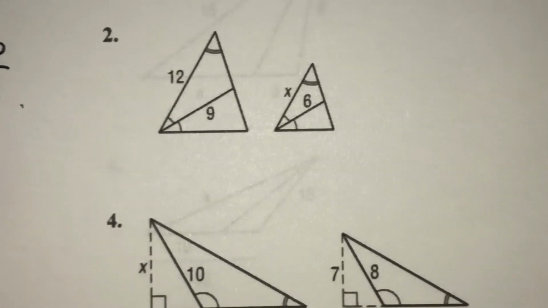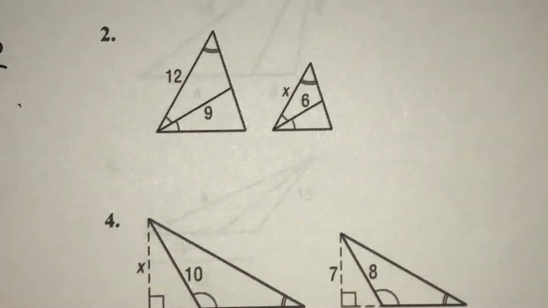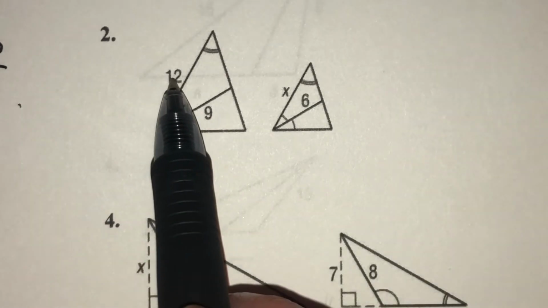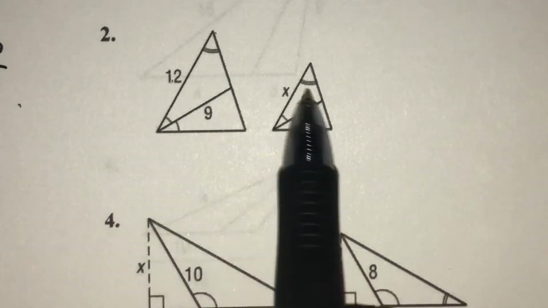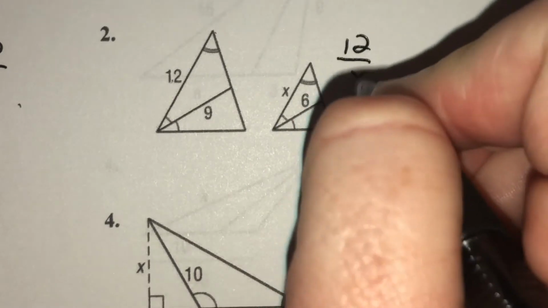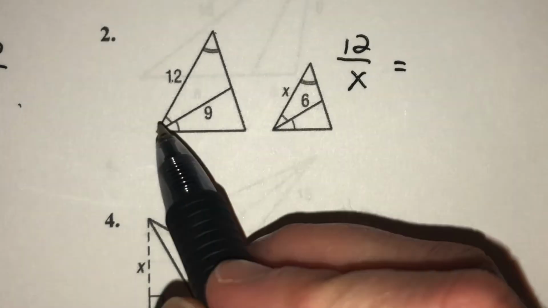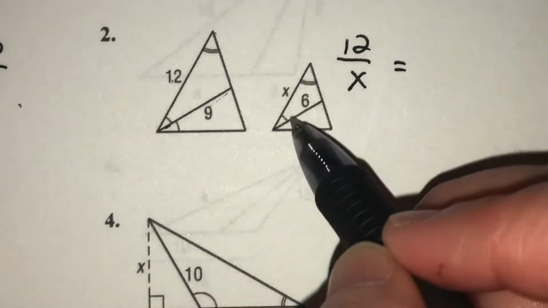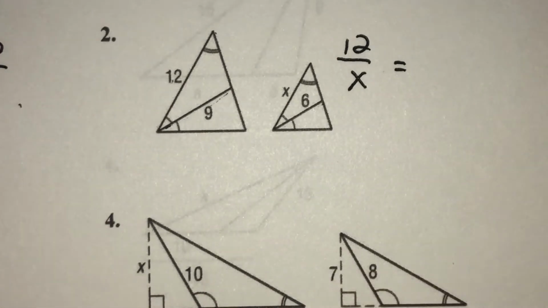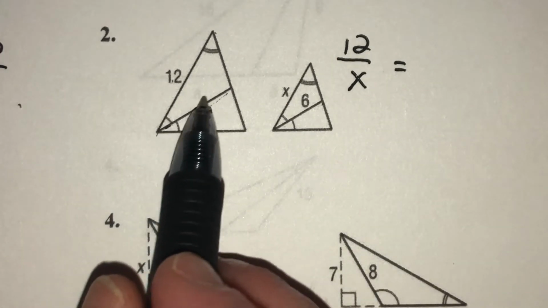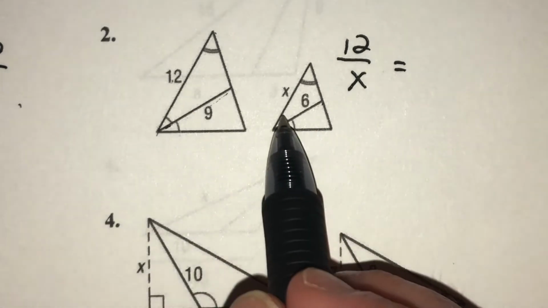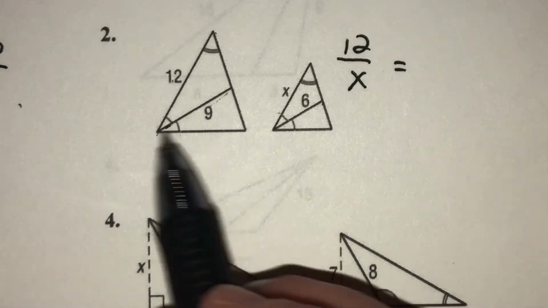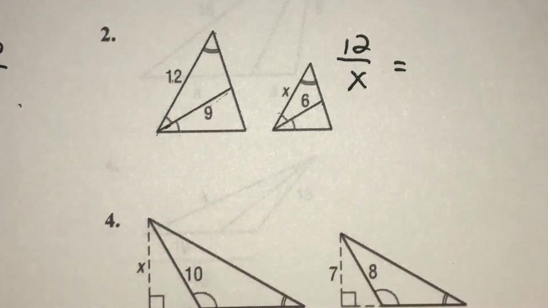All right, number 2. Again, we've got proportional triangles, so all their corresponding parts are proportional. So the relationship between this side and this side, 12 and x, will be equal to the relationship between this angle bisector and this angle bisector. I know it's an angle bisector because it's a line cutting through this angle, and it cuts it into 2 smaller congruent angles, and it does the same thing here. Okay, so this line and this line have the same relationship.